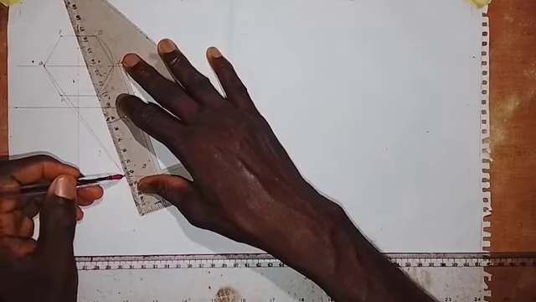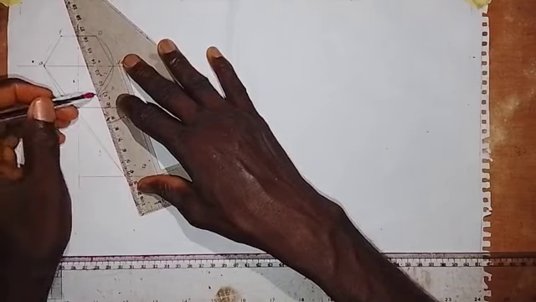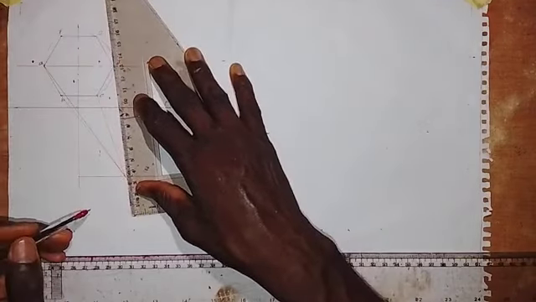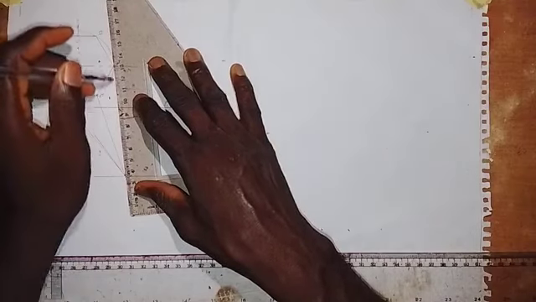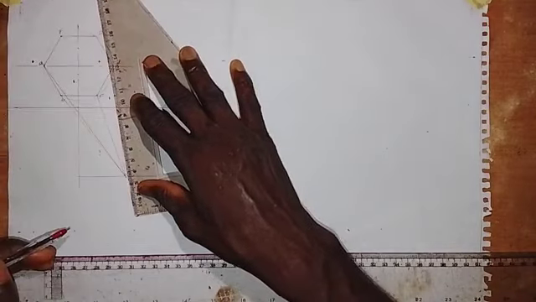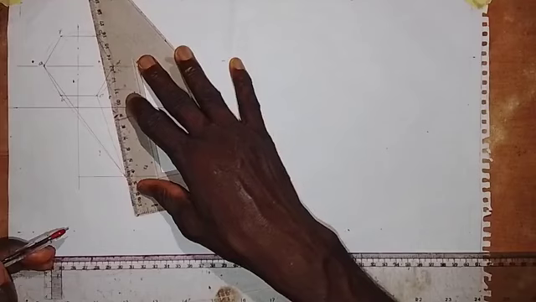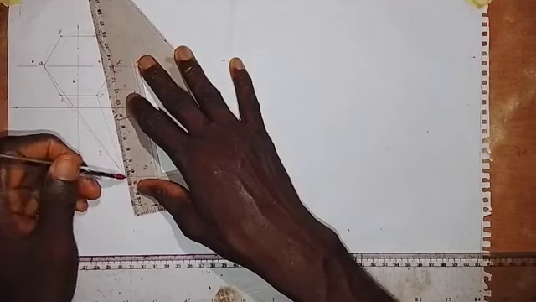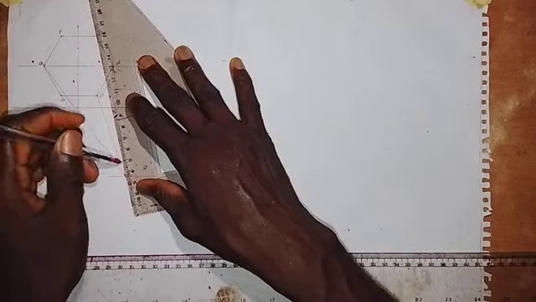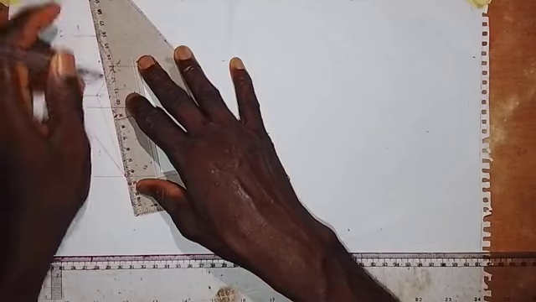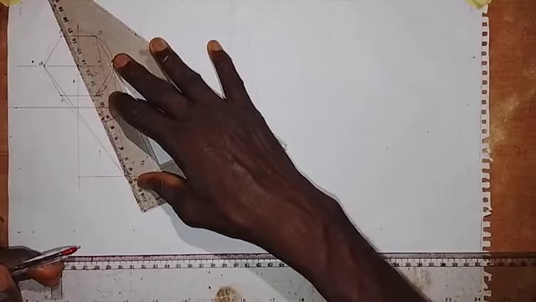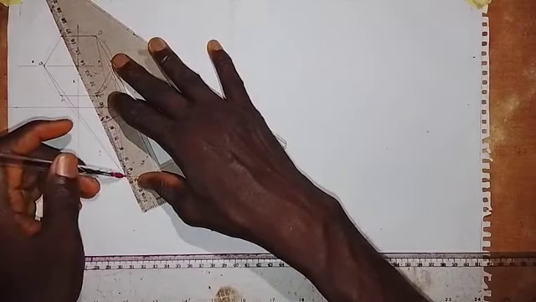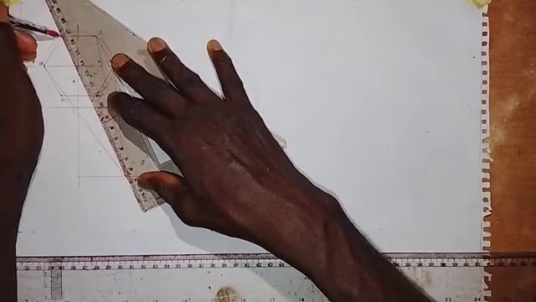Then from S again, we draw a line to point D. Then from the station point, we draw a line to point E on the figure. And lastly, from the station point, we draw a line to point F on the figure, which goes like this. We have this now.